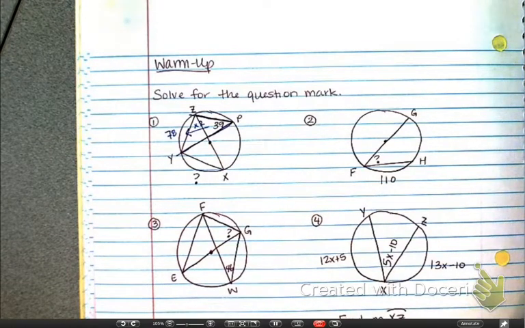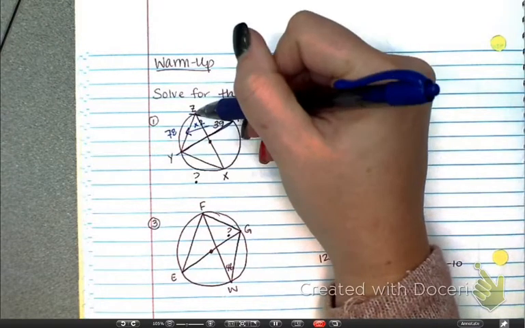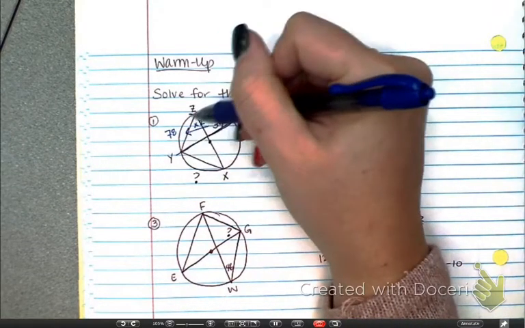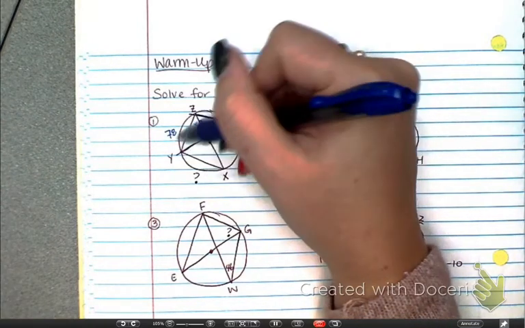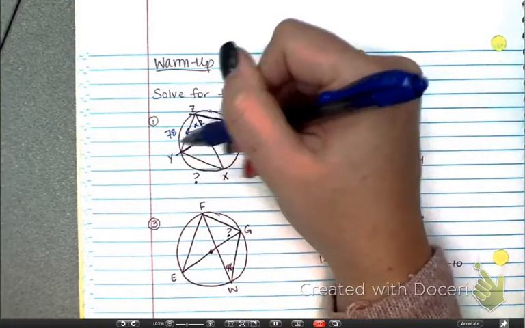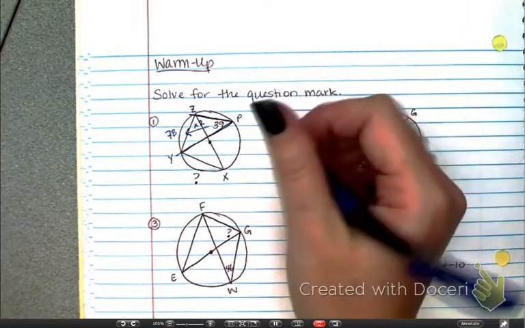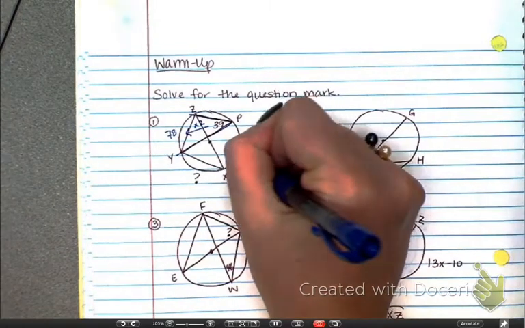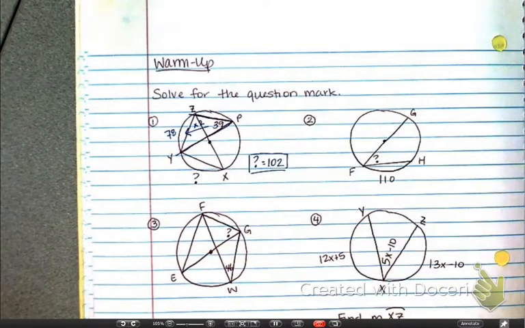Now from here you should notice that there is a semicircle, which is this whole half here. Well, technically it's both halves, but here's the half that I need. The whole half is 180. 180 minus that 78 should have given you 102 for your question mark.